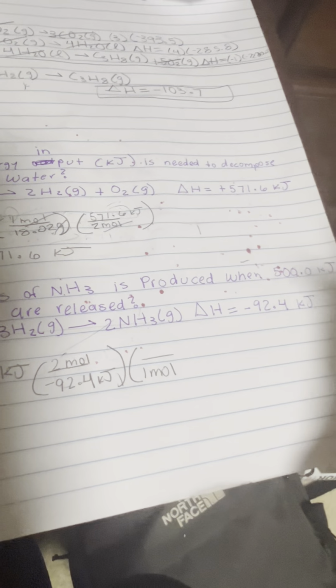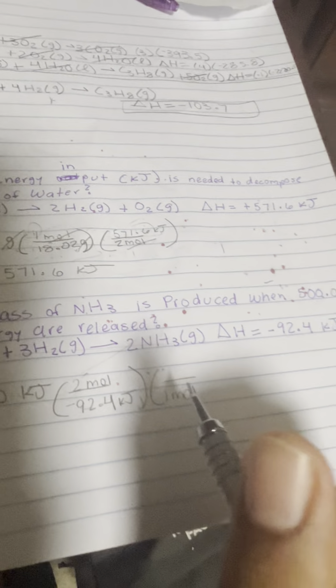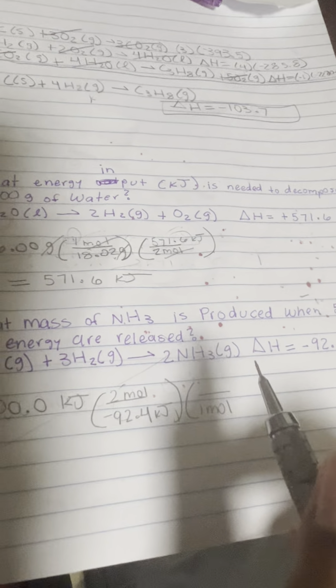Next, we're trying to cancel out the moles. So because the moles are on the top here, we can just write 1 mole on the bottom here. And then we have to try and figure out the grams of NH3.